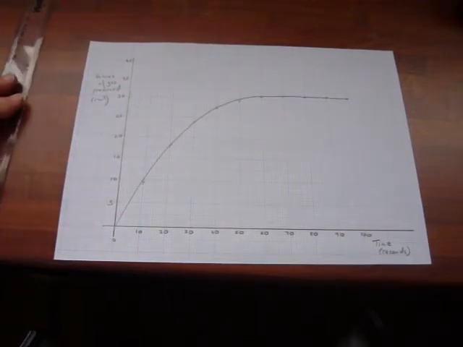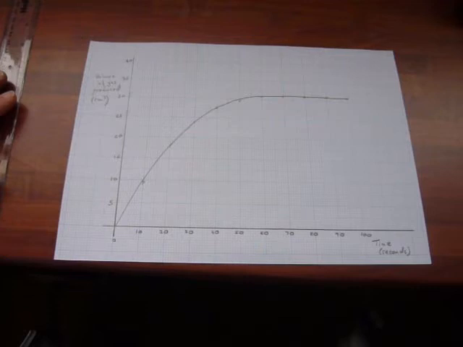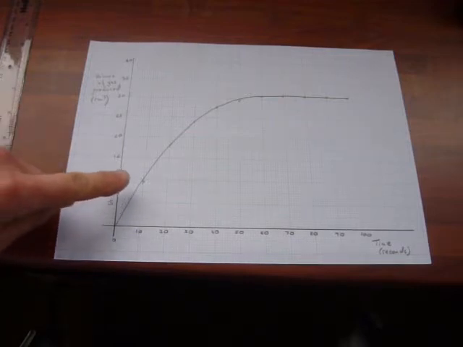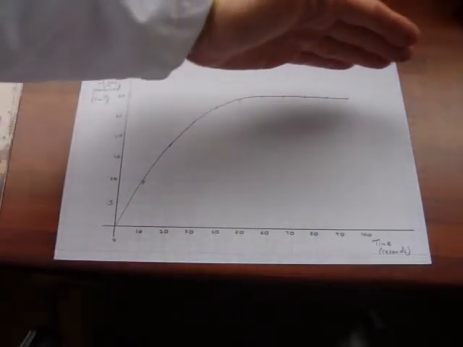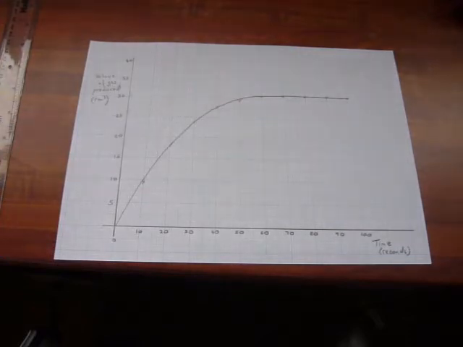Having got your completed graph, there's a few things you can say from it. For example, the graph starts off steep, gradually gets less steep, and then flattens out. What does this tell us?